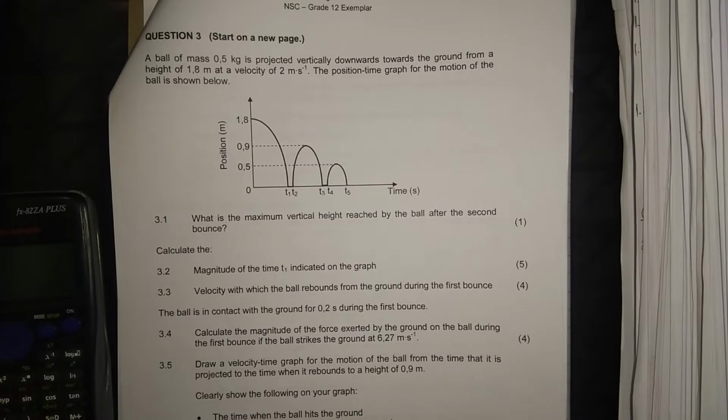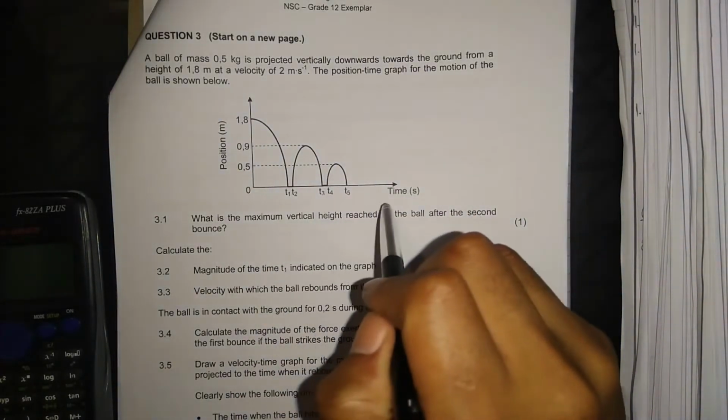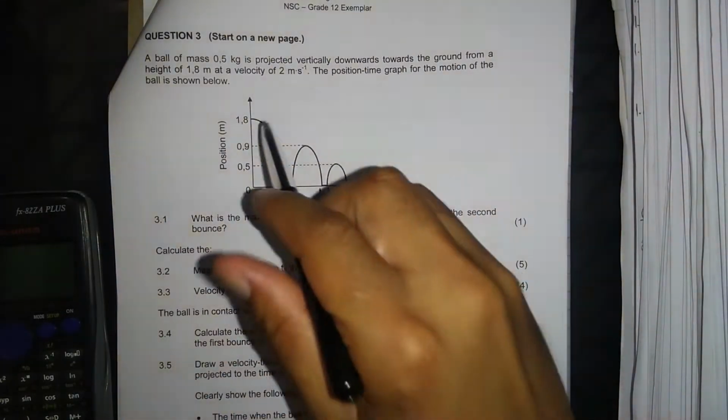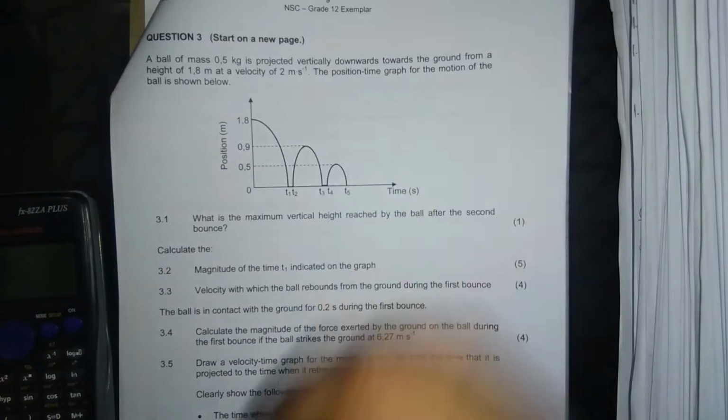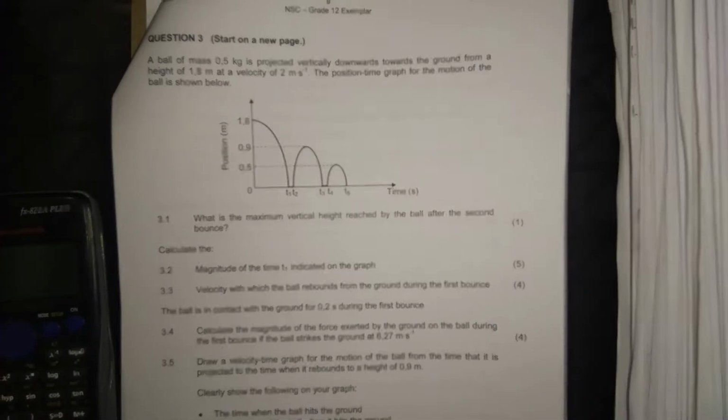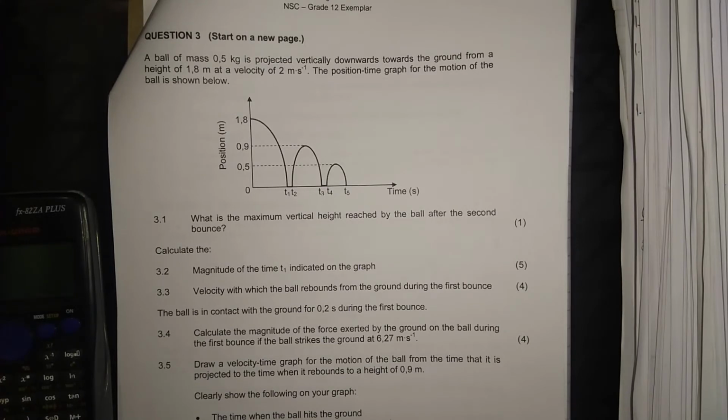Right, okay, here we are talking about projectile motion, a bouncing ball. According to this sketch, we have a curve, or we have ovals. We are talking about a bouncing ball here. This is a position versus time graph.